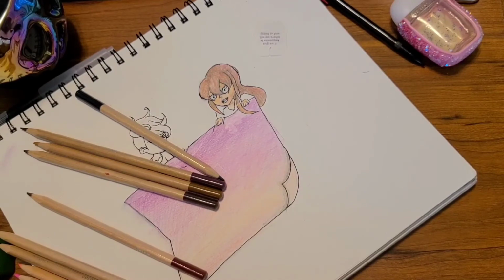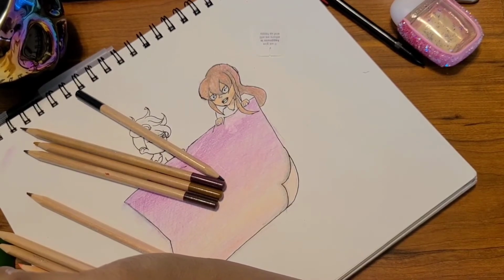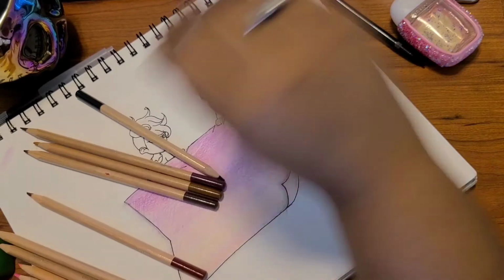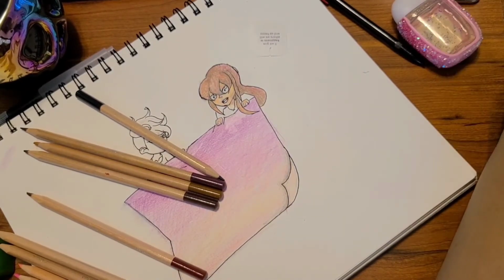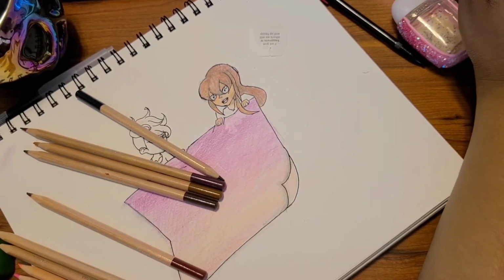Presently I do believe I am getting my watercolor stuff ready. Or if I'm not, I'm trying to sharpen a pencil. I don't know, I wasn't really paying attention while watching this.